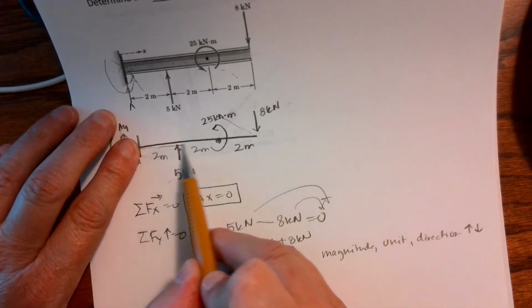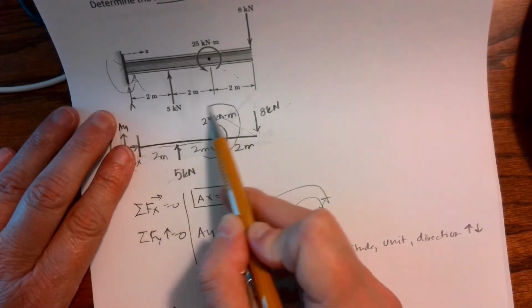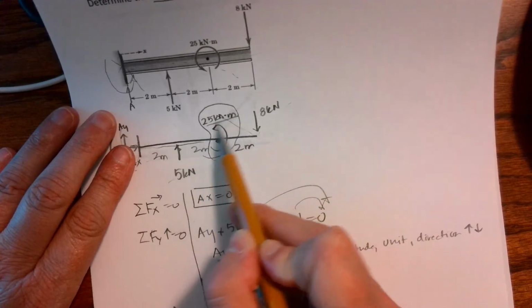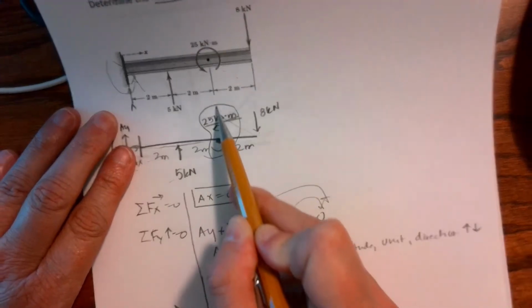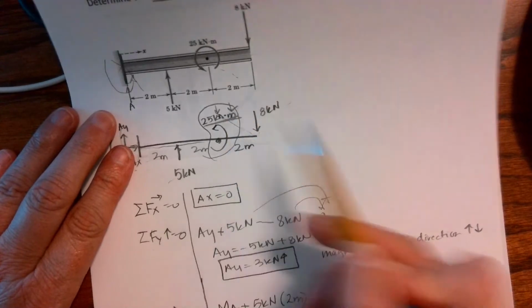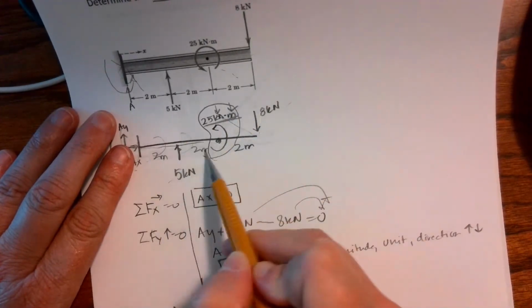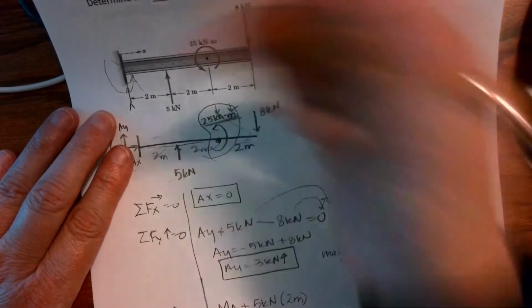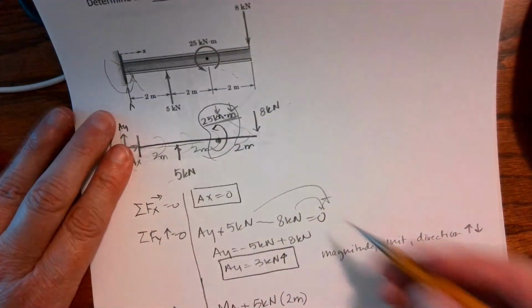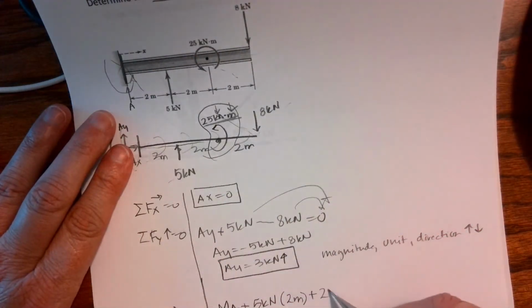As I come across, oh, I have an applied moment. And I want you to look at the units on the applied moment. It is already in kilonewton meters. It doesn't matter where I put this moment on my system, it's causing a counterclockwise rotation. So plus 25 kilonewton meters.